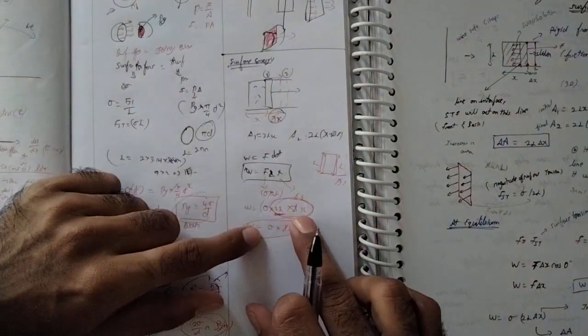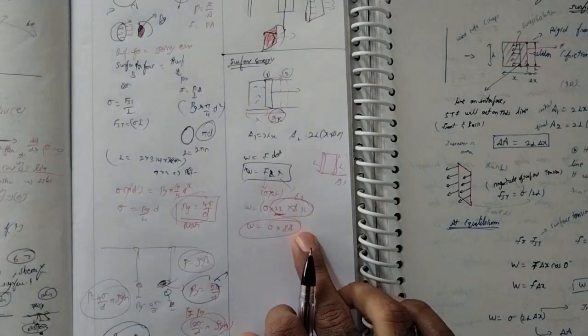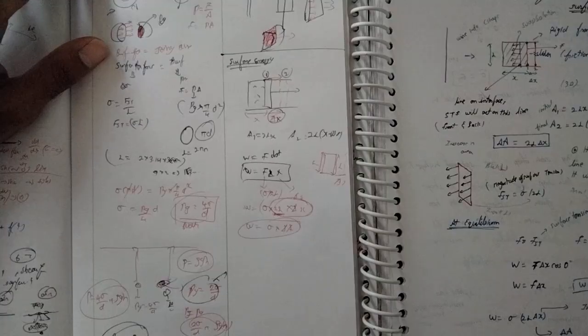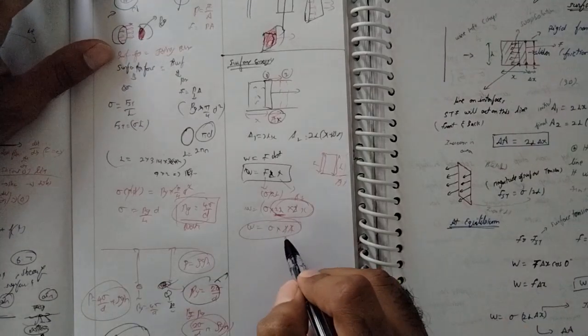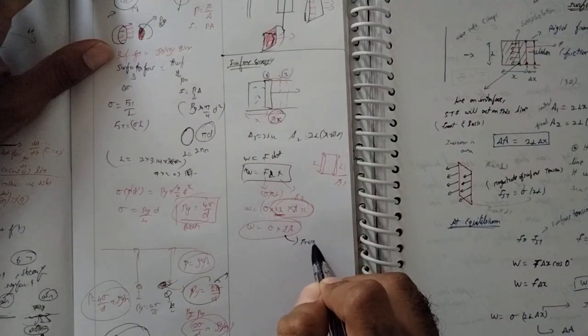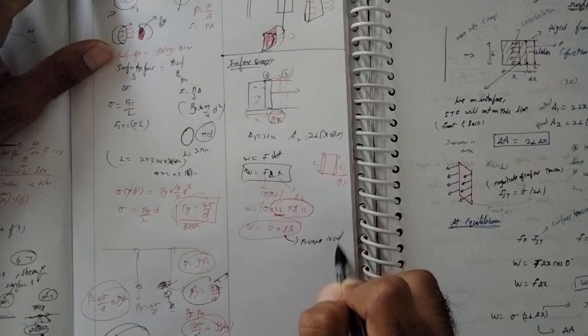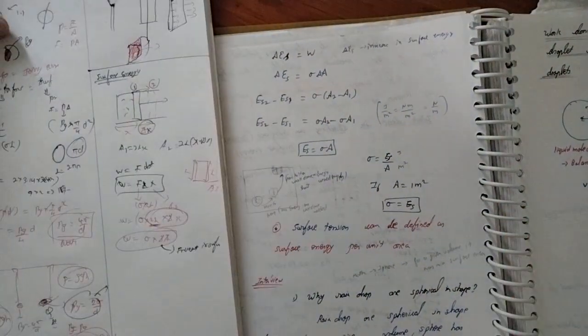As we are changing the x, we are just integrating with del x. I think you are getting my point. So the increase in surface change means this whole thing is the increase in surface area. Okay, I think you are getting the point.